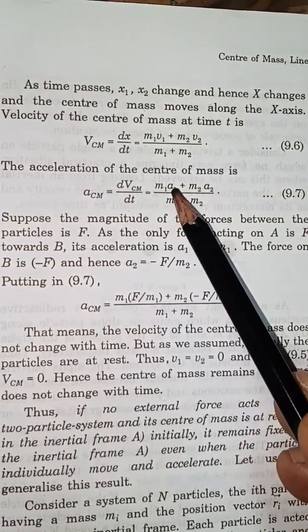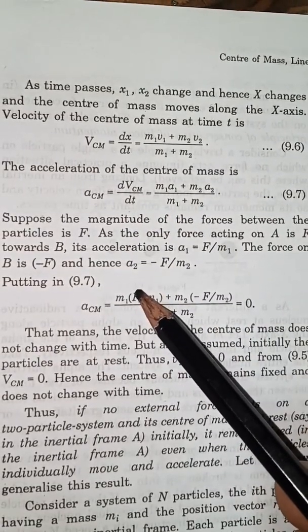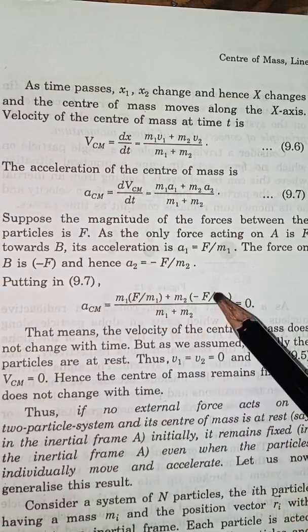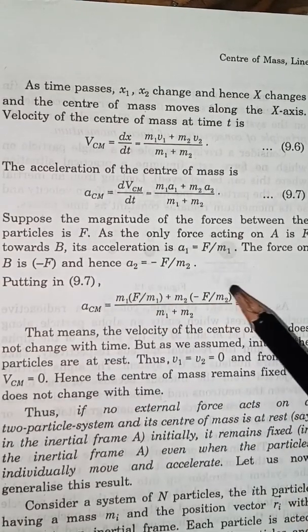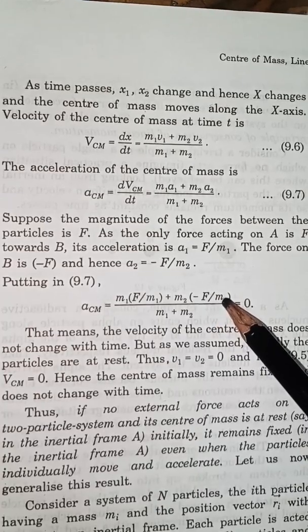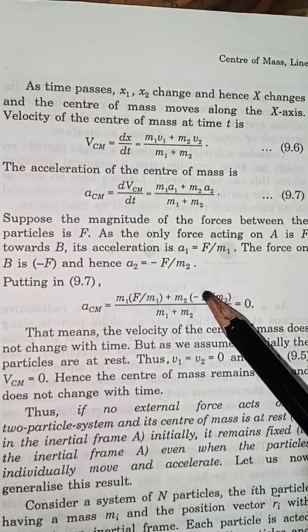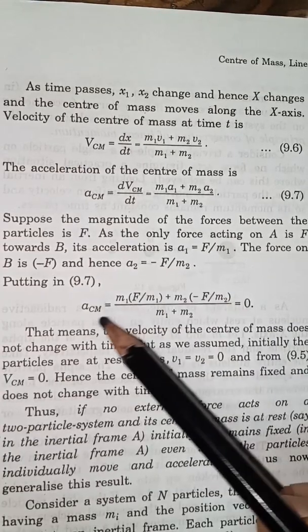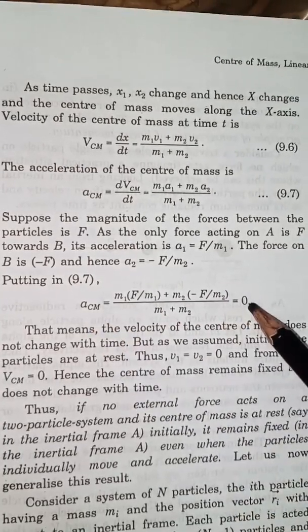So how to find out acceleration? Acceleration I can find out as total force upon m1, this is force upon m2. This is minus, if the second particle is applying a certain force in the opposite direction, so this will become like this. So acceleration of center of mass will become how much? 0.